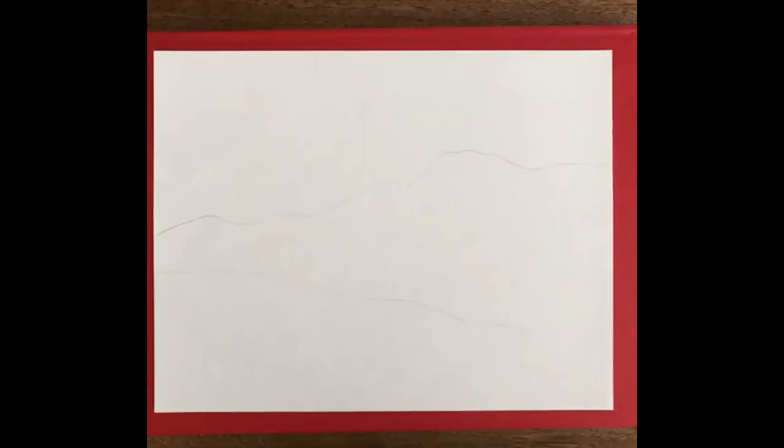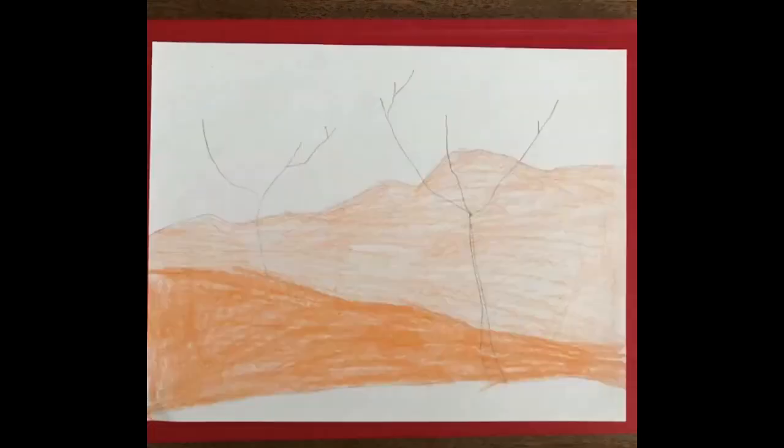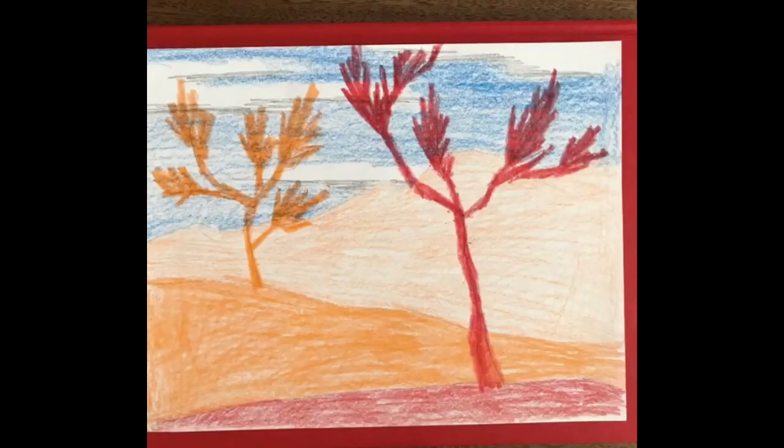So for one of my examples, I decided to do a drawing of Joshua Tree National Park because me and my family love it, or I really love it. So I started with a simple line drawing, added color to it using dark and light to convey a little bit of 3D space, and finished up the drawing in crayon, going from dark in the front to light in the back there. So I filled the whole page.